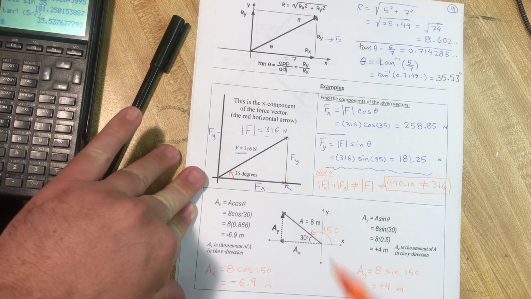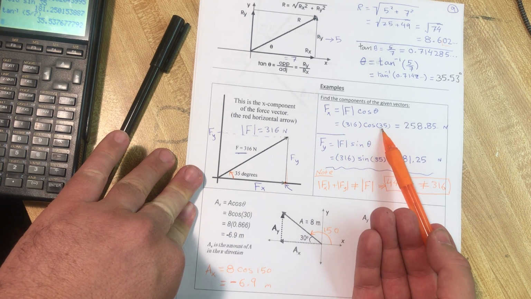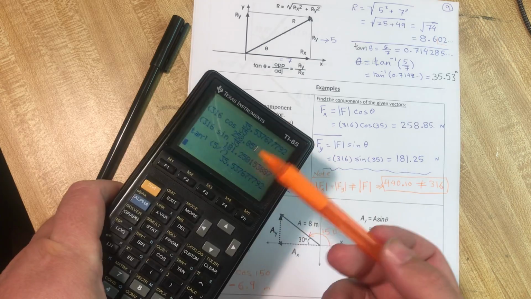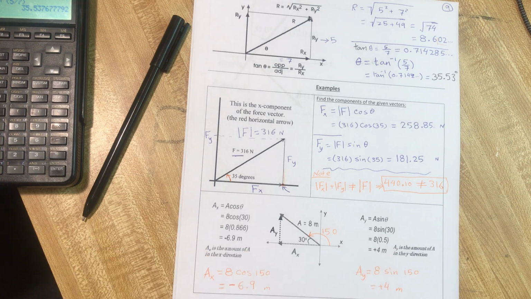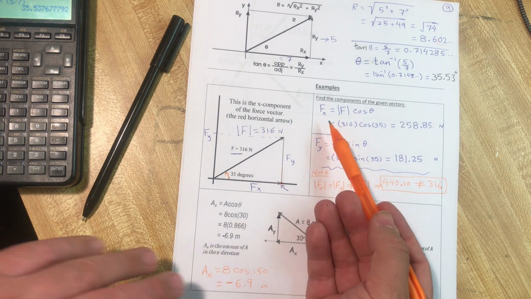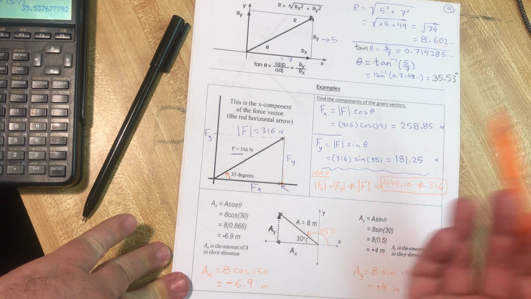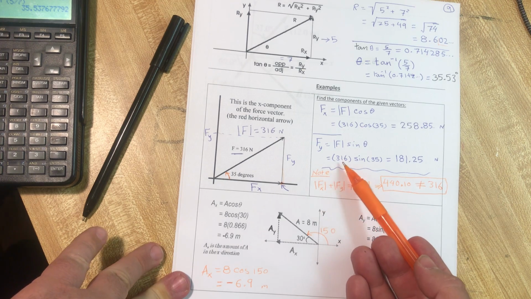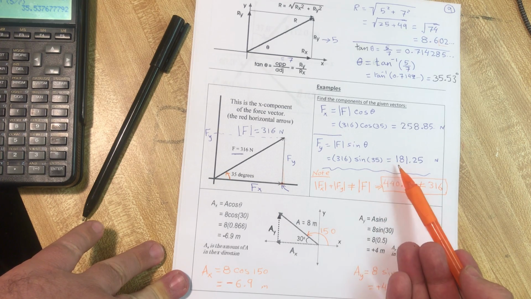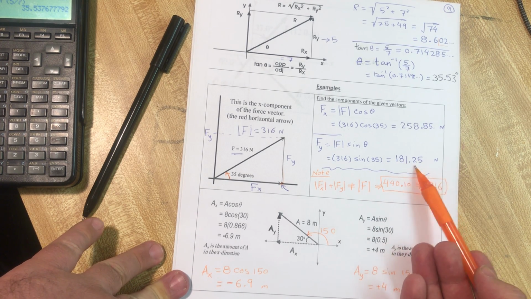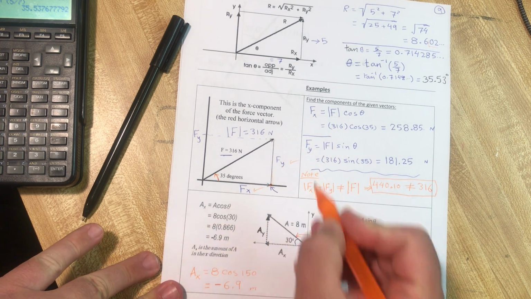So if the magnitude of F is 316, cosine 35 degrees. We need to be sure that our calculator is on degrees. We will use radians later. So Fx now is 258.85 newtons, and Fy, which is 316 multiplied by sine 35, is equal to 181.25 newtons. Now we find Fx and we find Fy.